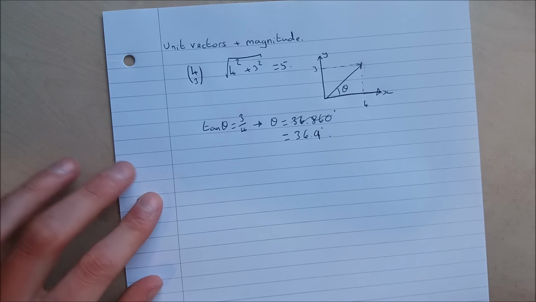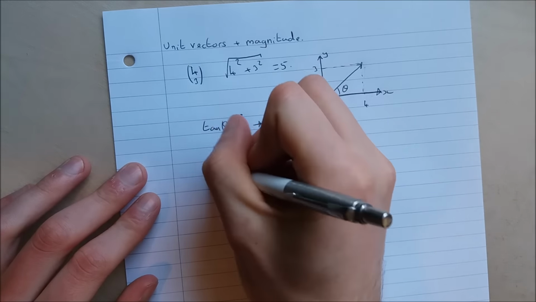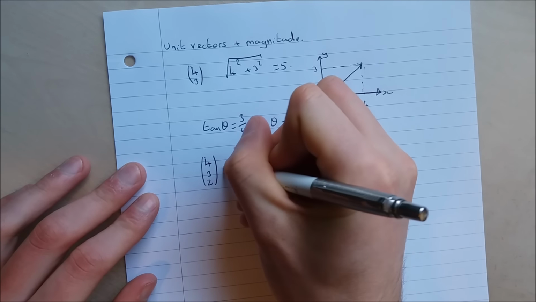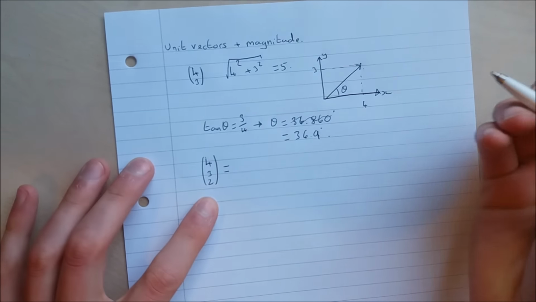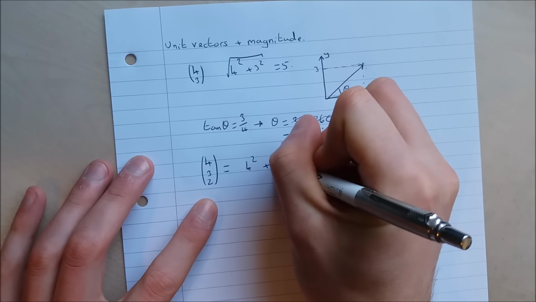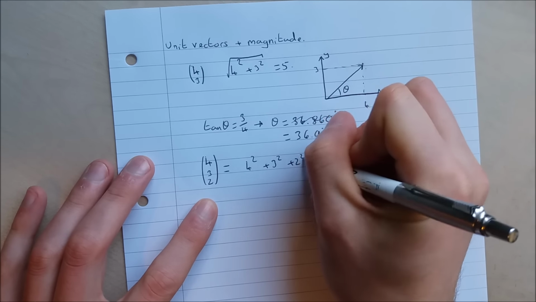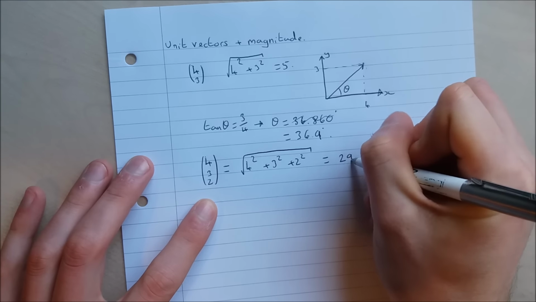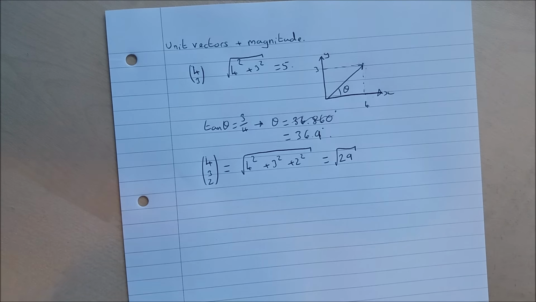The exact same logic can be applied to three-dimensional vectors. So if you have 4, 3, 2 in the x, y, z directions, you're going to have 4 squared plus 3 squared plus 2 squared, all square rooted, which equals the square root of 29.